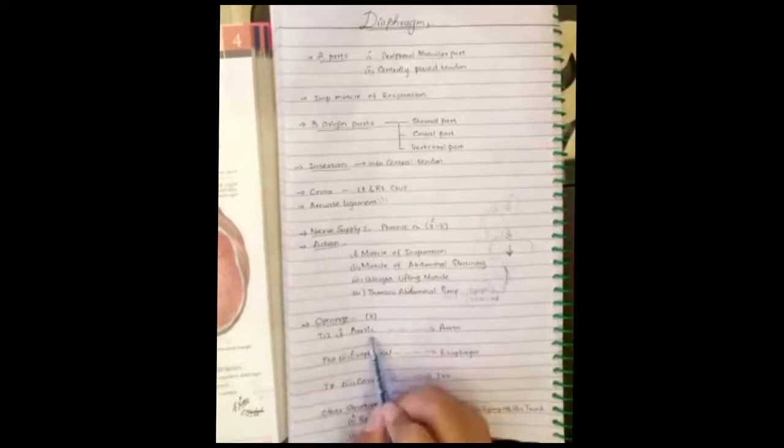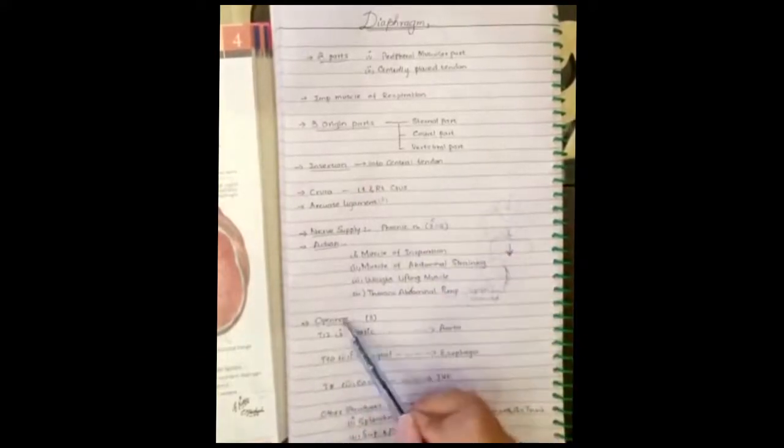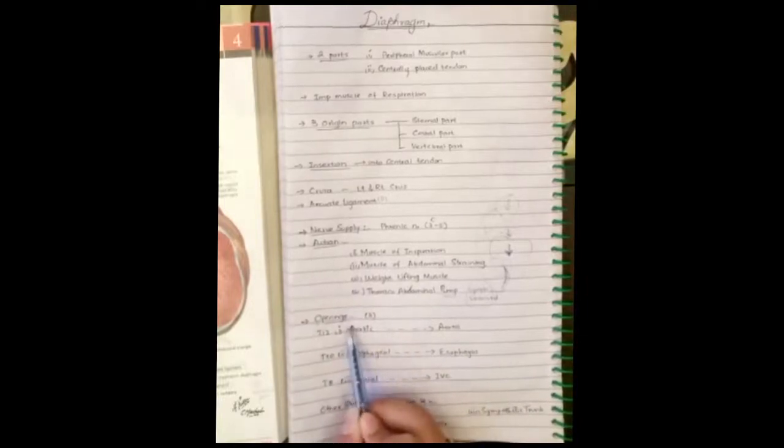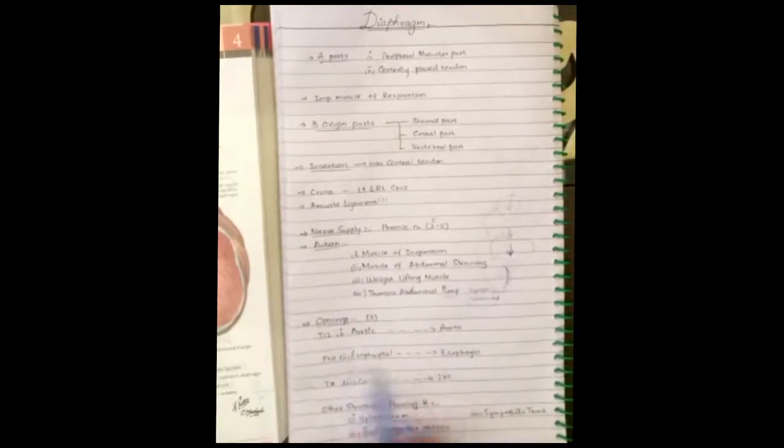Now the openings of the diaphragm. The diaphragm has three major openings as well as some other minor openings, but here we are talking about the three major openings. The first one is the aortic opening, the second one is the esophageal opening, and the third one is the caval opening.